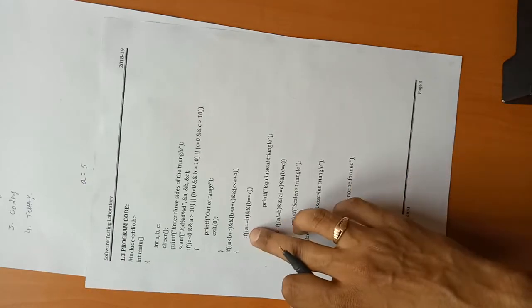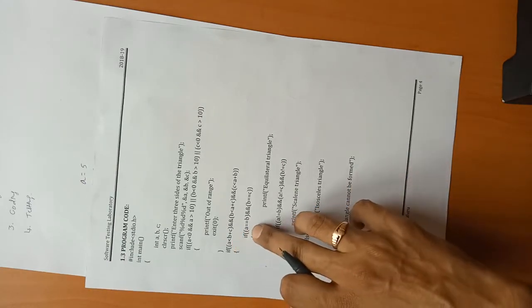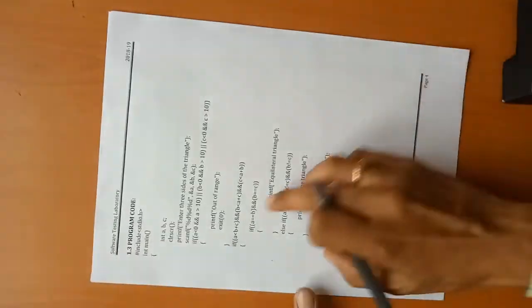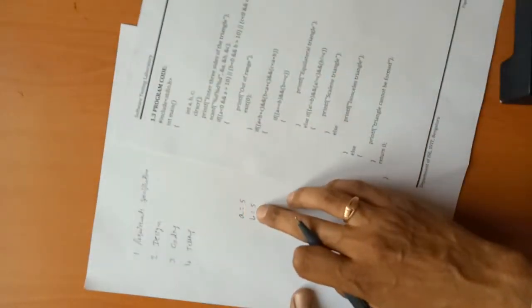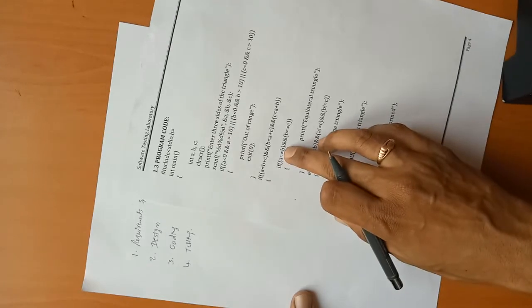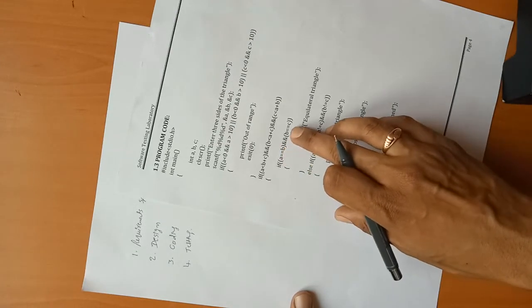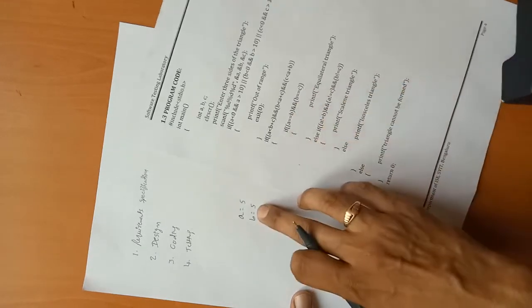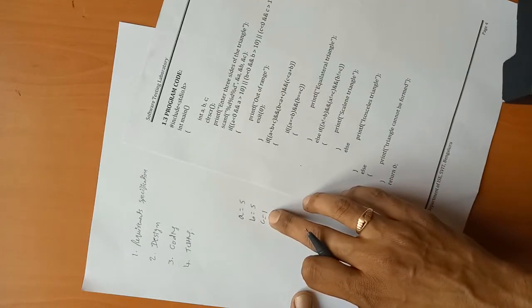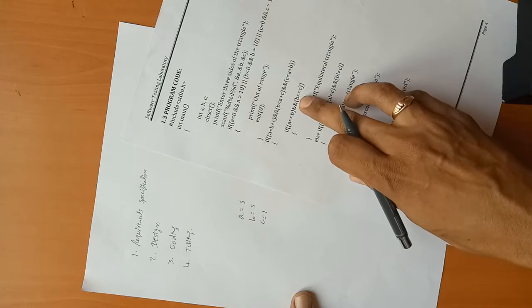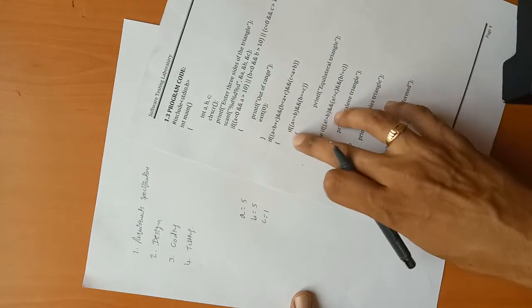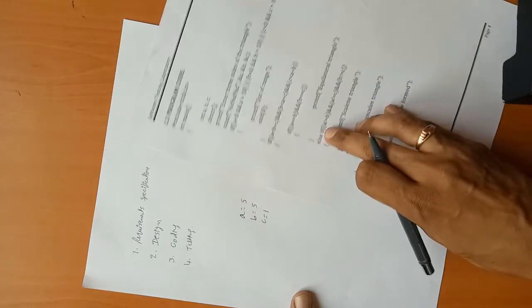Then, the control will enter into this loop based on the values I have chosen. In this condition, whether A equals B: A value is 5, B value is 5. Yes, both the conditions are met, the condition is true. And B equals C: B value is 5, C value I have taken here is 1. It doesn't meet this condition, because here I am using an AND operation. It comes out of the loop to the else if statement.